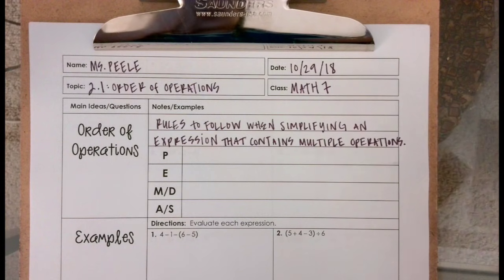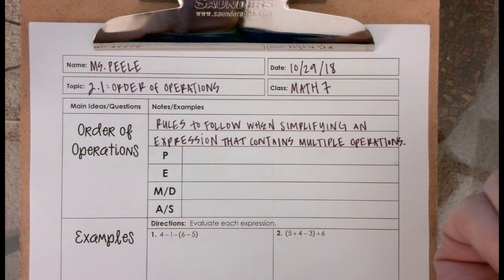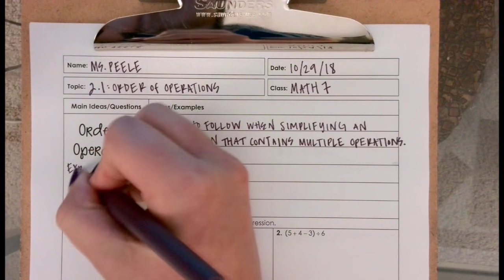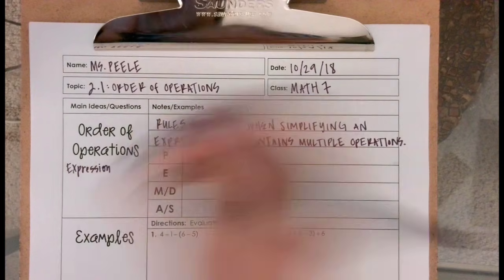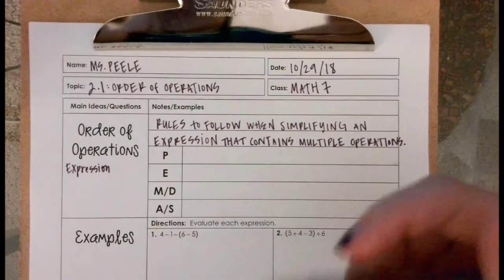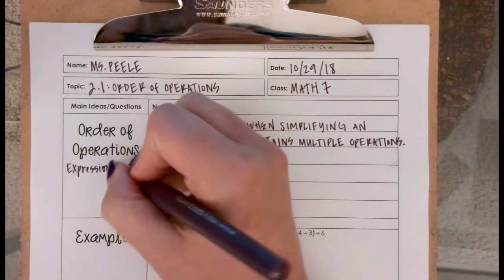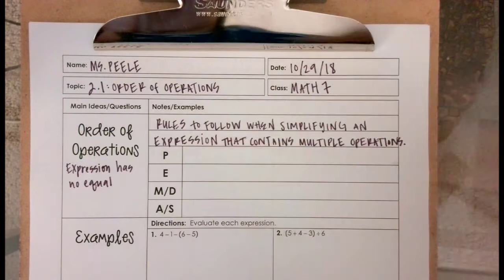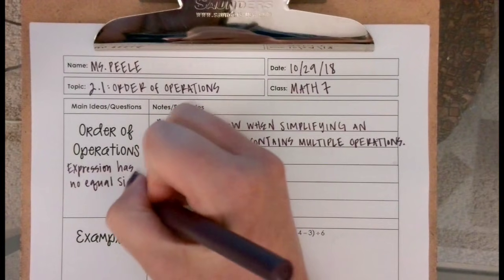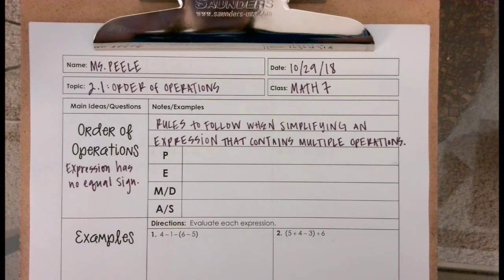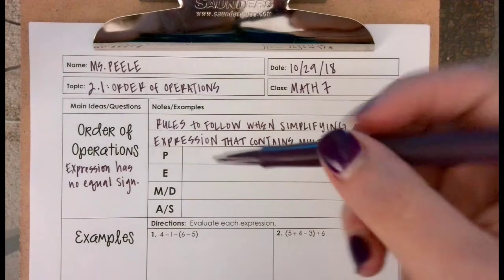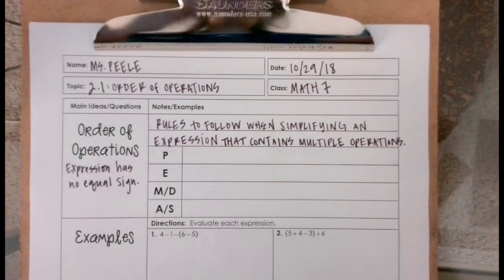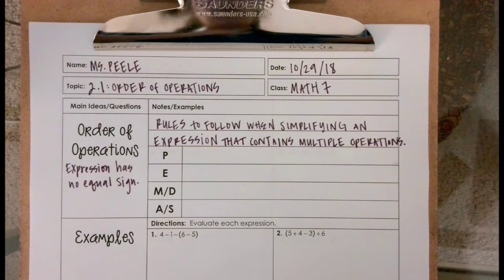Those are all operations. An expression and an equation are two different things. So an expression is basically a math problem with no equal sign. An equation has an equal sign. Whenever you're simplifying or evaluating an expression, you have to do it in a very specific order. If you don't follow that order, you will not get the right answer. You'll get a different answer.